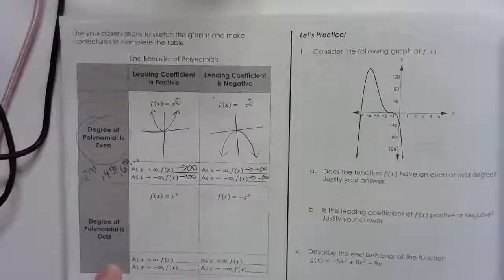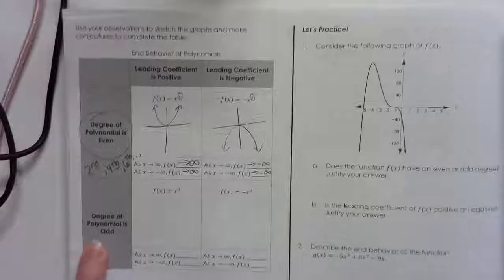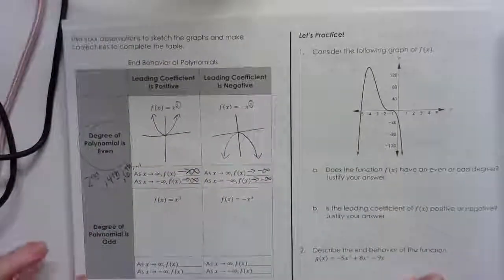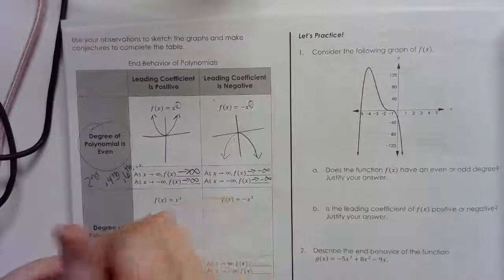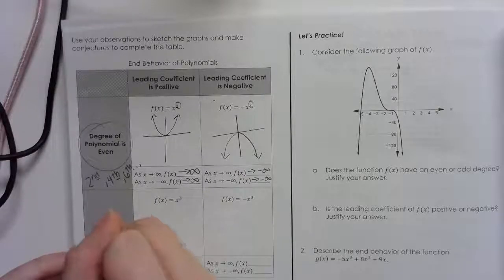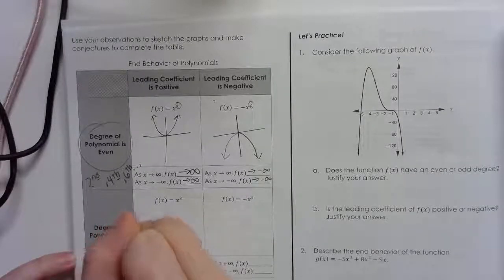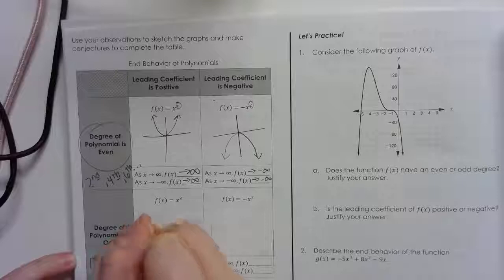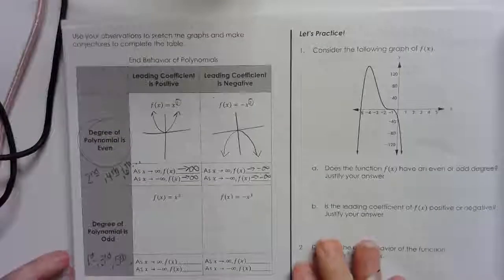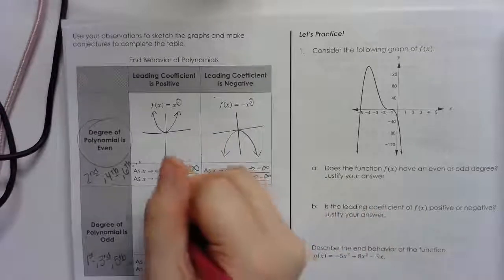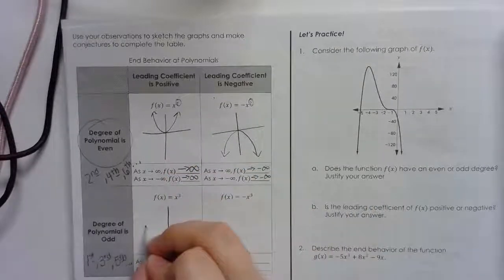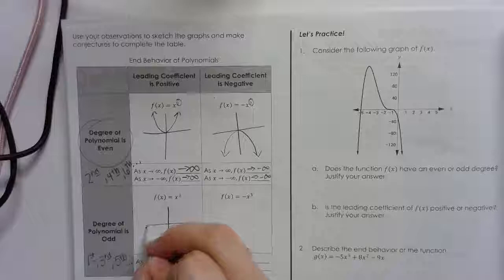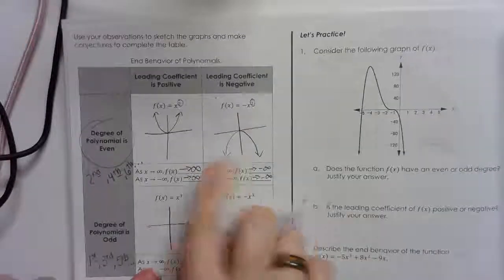So it's going to be pointing the same direction. Okay? If the degree of the polynomial is odd, that would be like linear, so first degree, third degree, so a cubic, fifth degree, and so on. The cubic f of x equals x to the third. If we look back at that one, that's not as familiar to us as these two are.